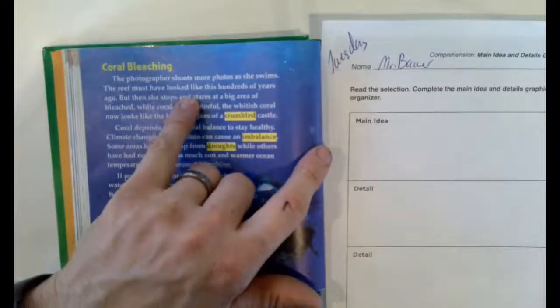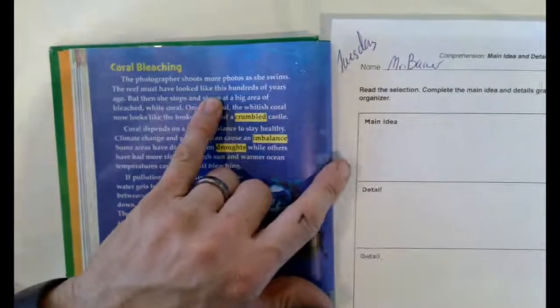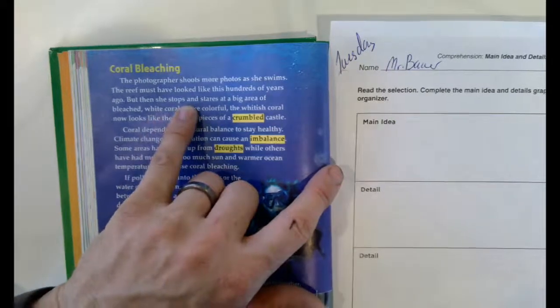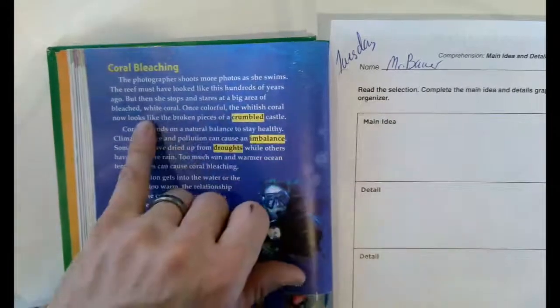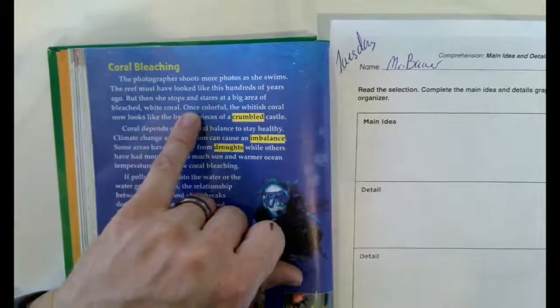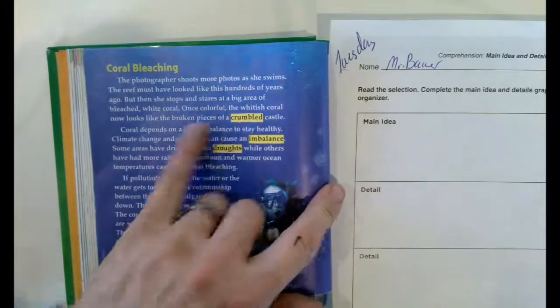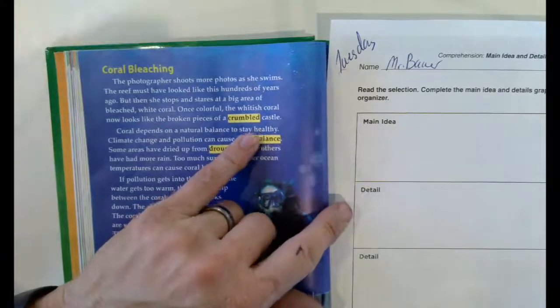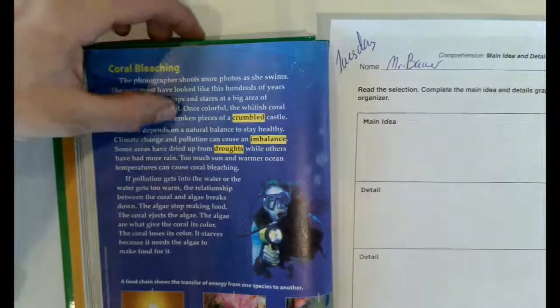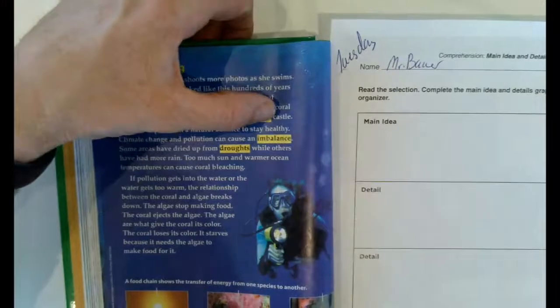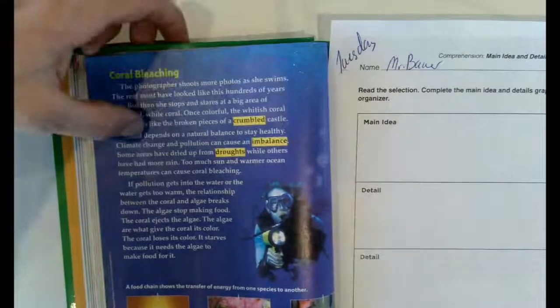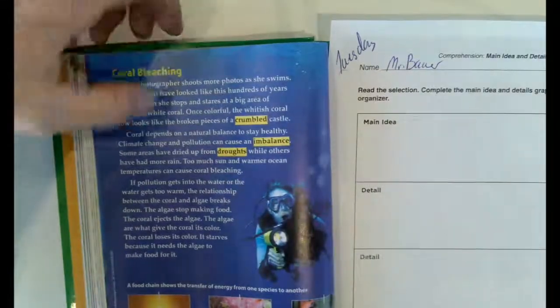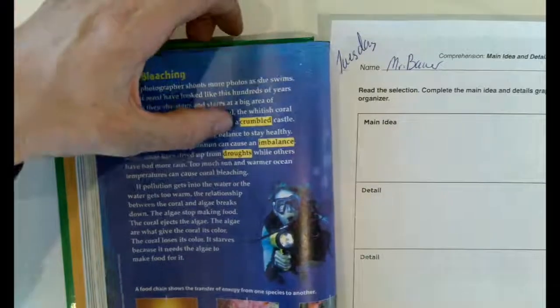It says the photographer shoots more photos as she swims. The reef might have looked like this hundreds of years ago, but then she stopped and she stares at a big area of bleached white coral. Once colorful, this whitish coral now looks like broken pieces of a crumbling castle. Coral depends on a natural balance to stay healthy. I think that's my main idea. Coral depends on a natural balance to stay healthy.